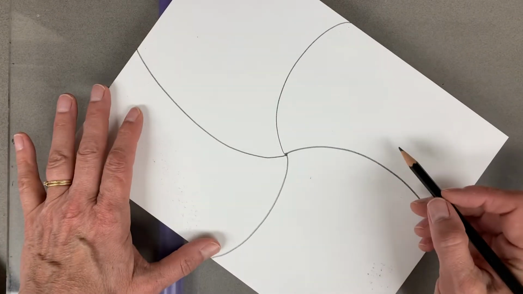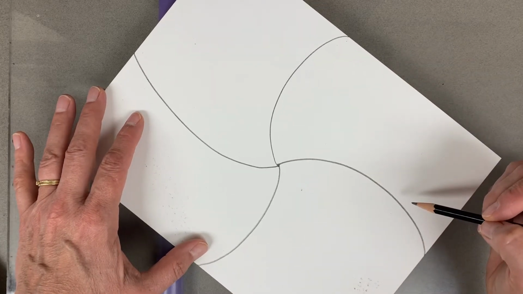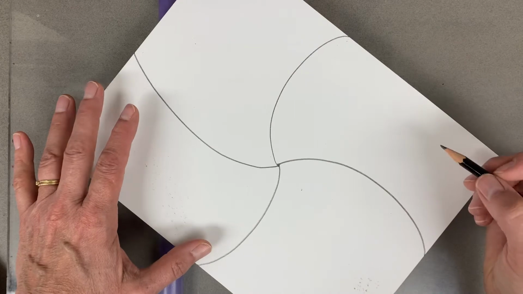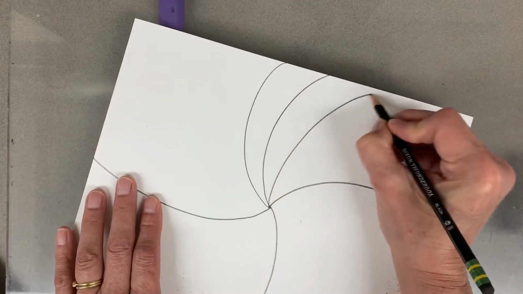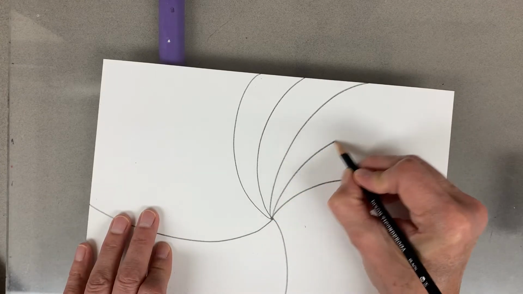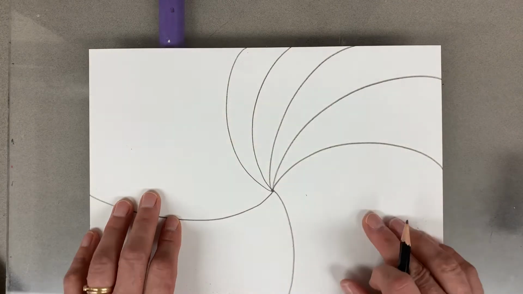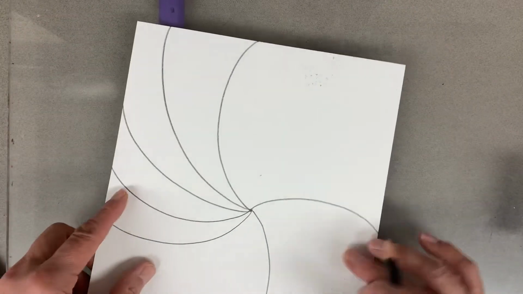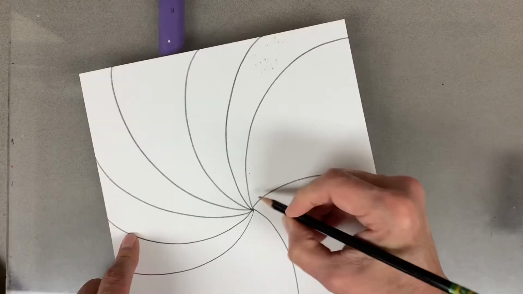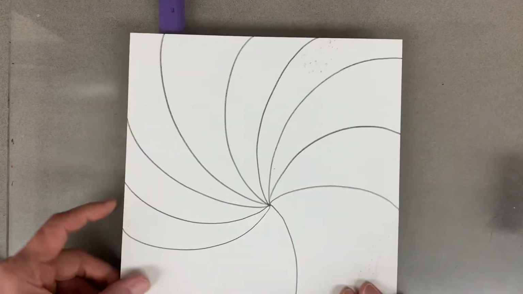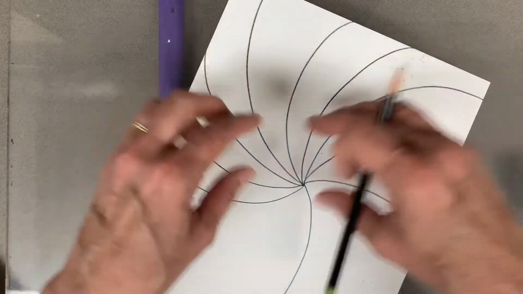Now we're going to start breaking it up a little bit. I'm going to try to break up each of these big sections into at least 3. So let's see. There's 1, 2, I misspoke, 3 lines, but 4 sections. Okay, so I'm going to go again, 3 lines making 4 sections. There's 1, 2, 3. So now if I've done this right, I've got 4 sections and 4 sections for a total of 12.